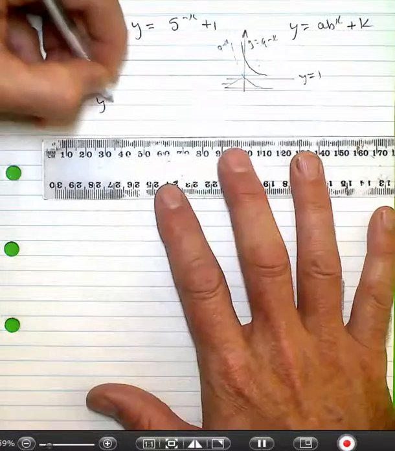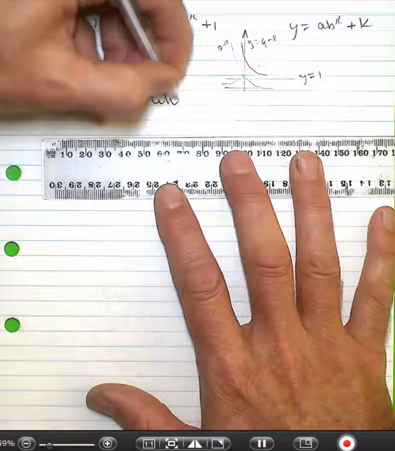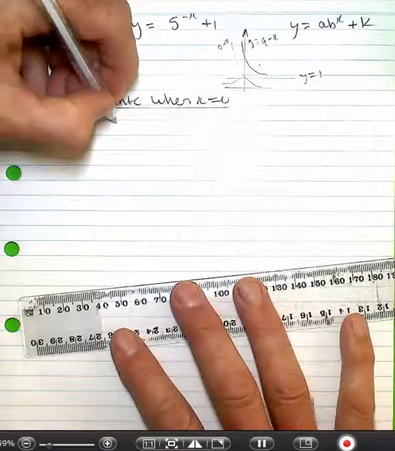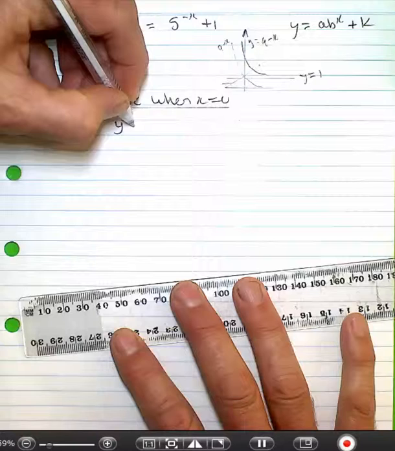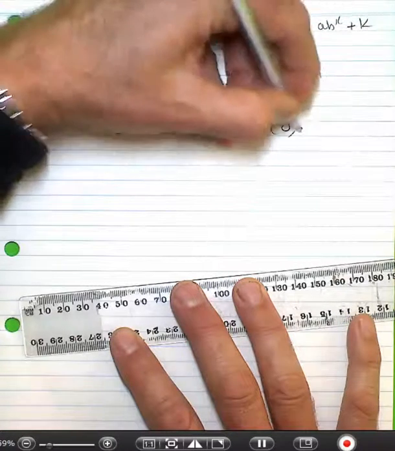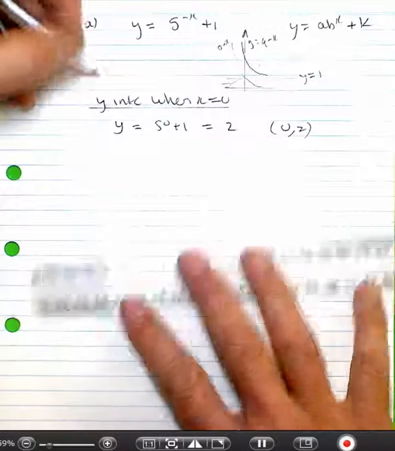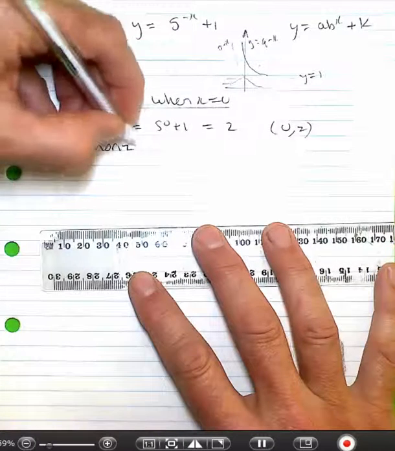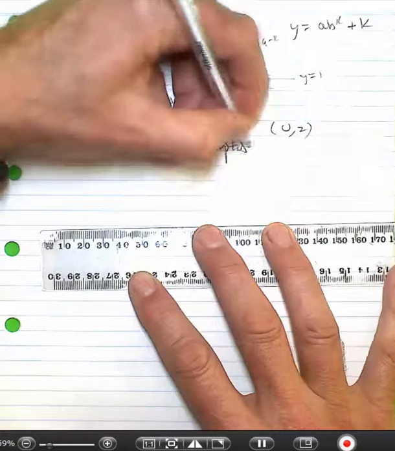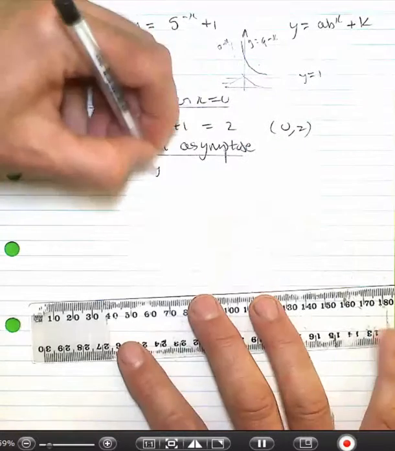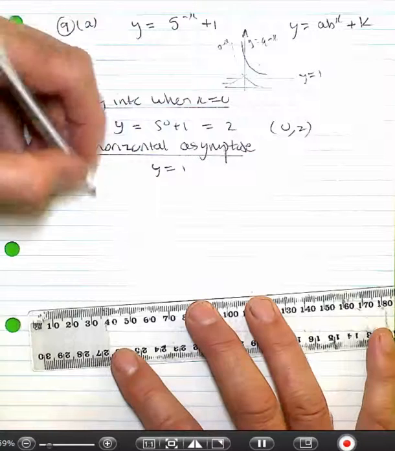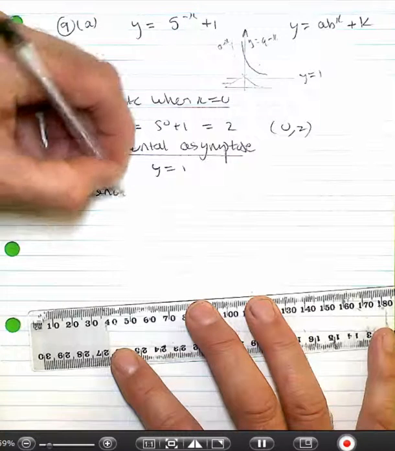Now the y-intercept, when x is equal to 0, so that becomes y = 5^0 + 1, which is 2, so (0, 2). We've got our horizontal asymptote. That occurs when y is equal to 1. Now, I haven't got an x-intercept, so I'll find another point.